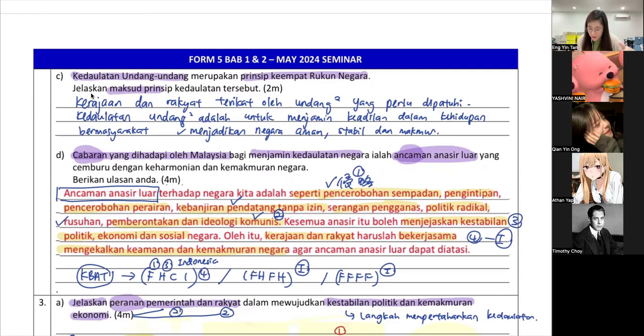For example, this question is telling you Malaysia faces a lot of challenges when menjaminkan kedaulatan negara kita. We face a lot of challenges, for example ancaman luar. Ancaman luar means kuasa asing, kuasa luar lah. All these outsiders threaten us. So you know your Malaysian history, you know we have a lot of ancaman luar, for example your communists. So you can say our ancaman luar terhadap negara kita is what? Pencerobohan. You can say people invade our country, attack our country.